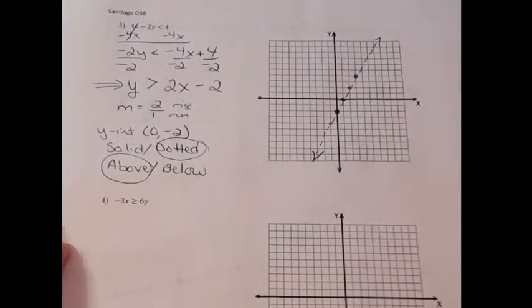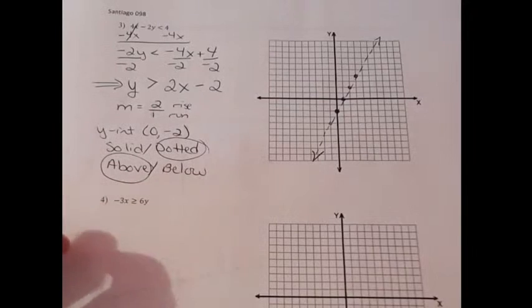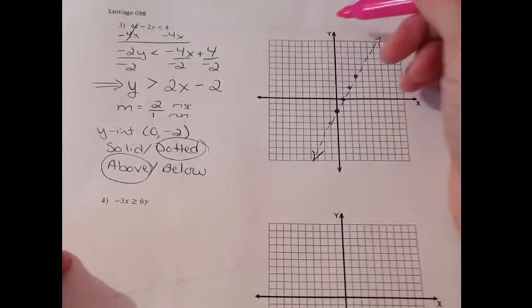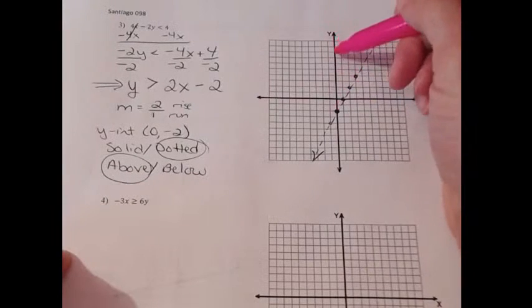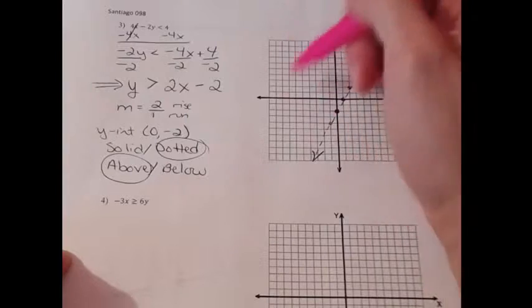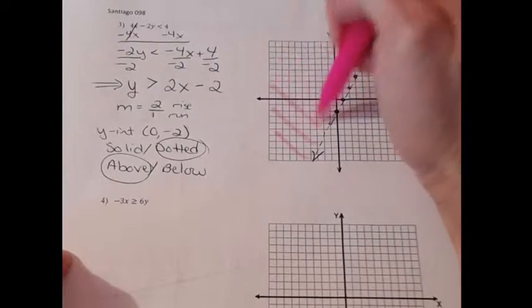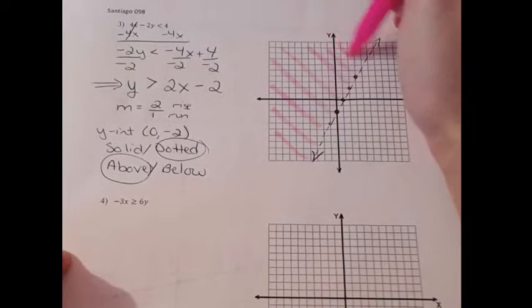Perfect. And then we're going to shade above. Remember, if you're like, which part is above? Look at the y's. Look at the y-axis. All of these points are above this line. So we are going to shade this region.